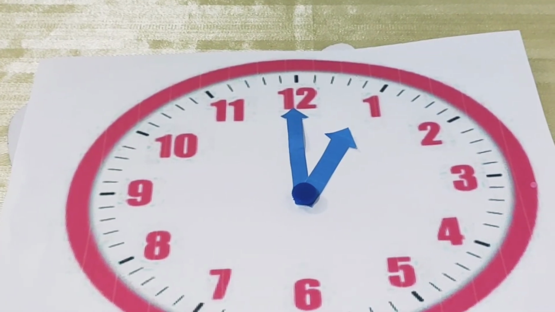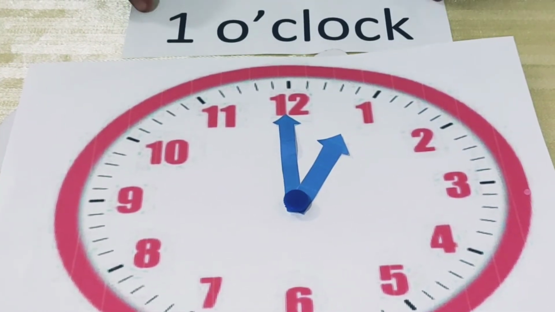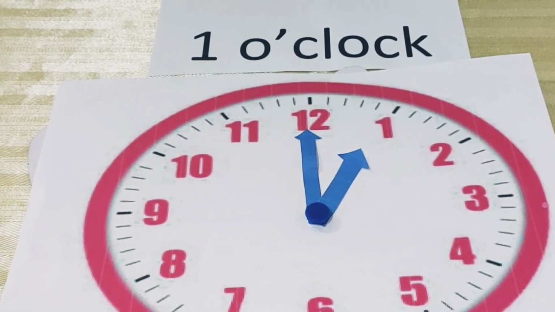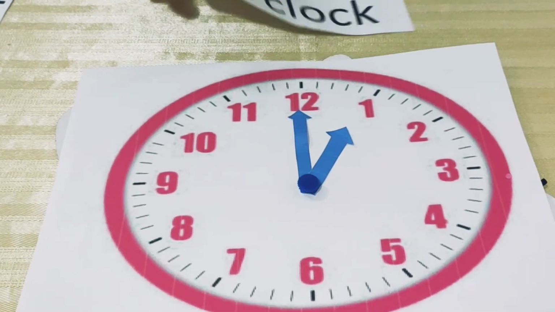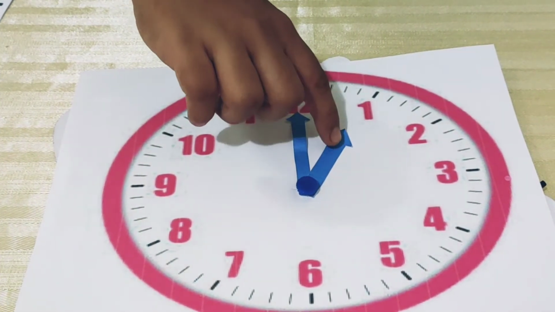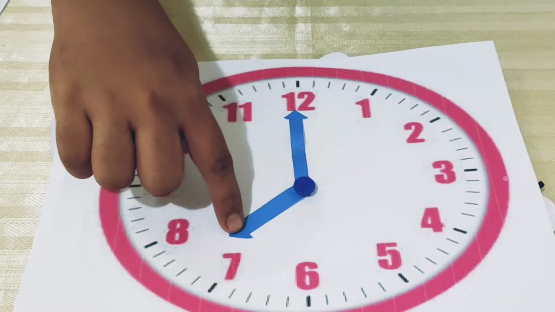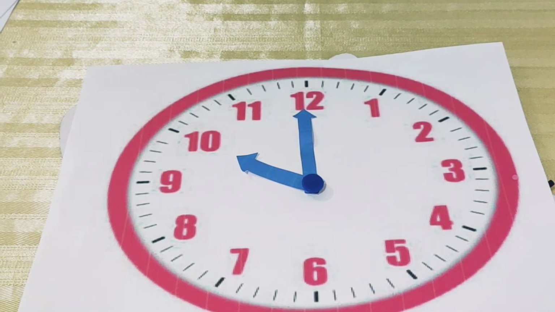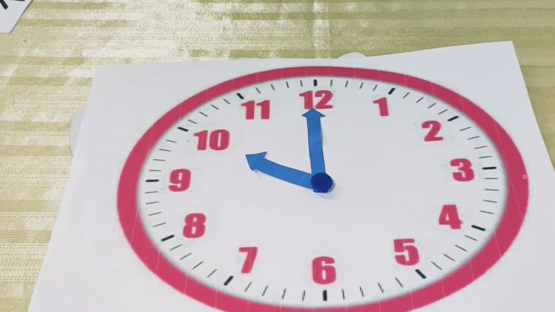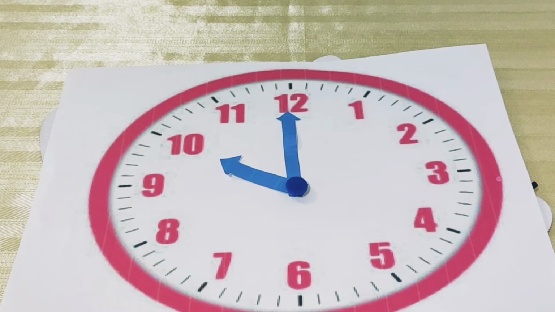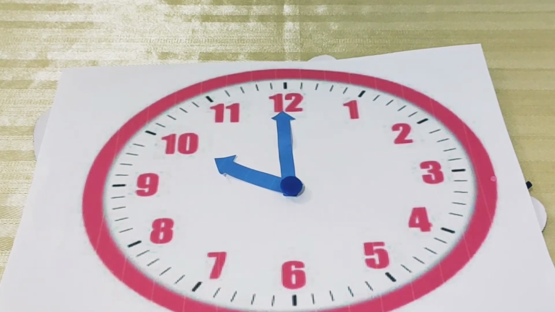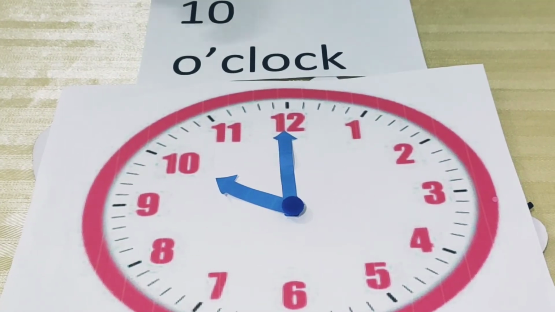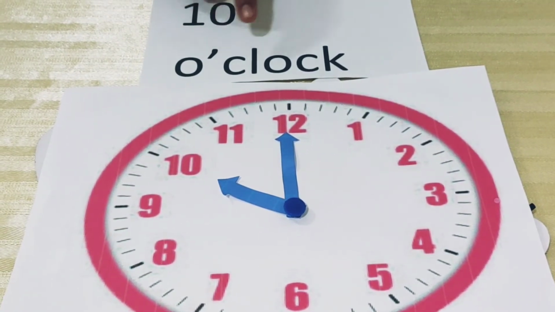Oh, let's see if you're correct. Yes, it's already 1 o'clock. Very good. And the last one, let's see if you're correct. Ding, ding, ding. What time is it? Look carefully. What time is it now? Who can tell me? Let's see if you're correct. Yes, it's already 10 o'clock.